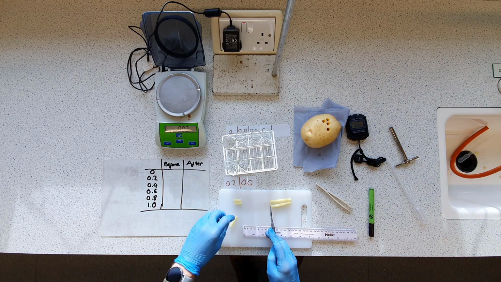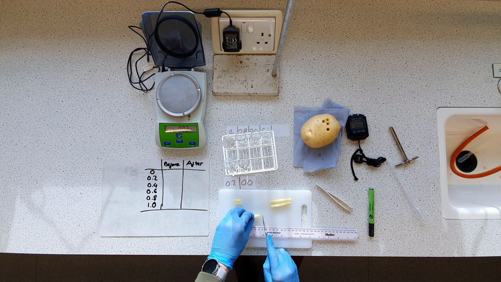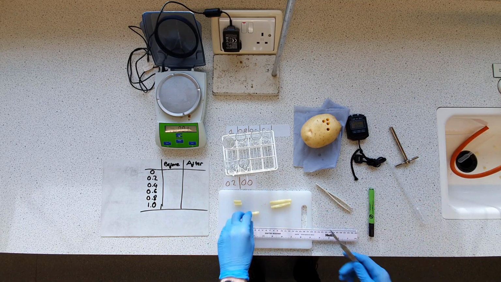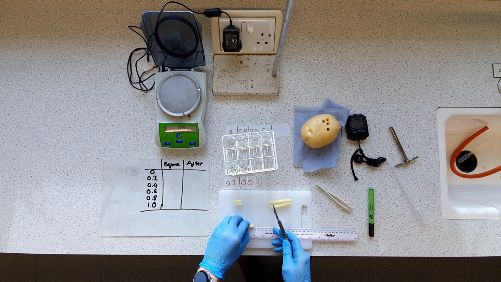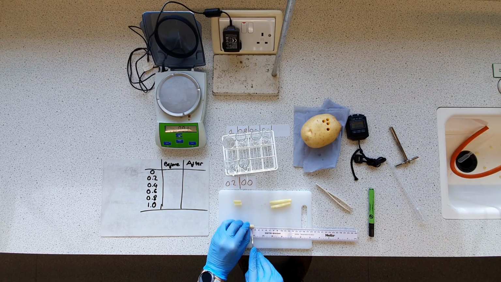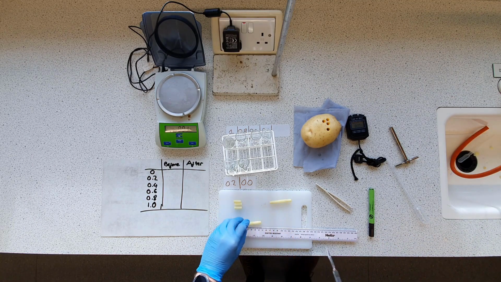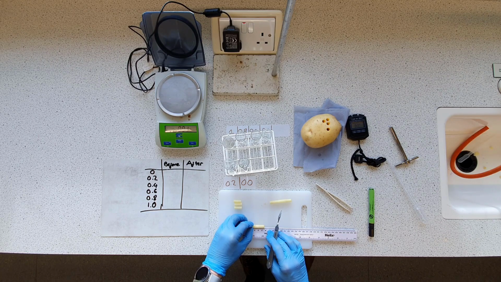Okay, so I've still got a bit of this accidental overlap in cores there, so that hopefully should make sure it's a nice uniform cylinder. Just about. Another 2 centimeters. So I need 3 more. Let's go.